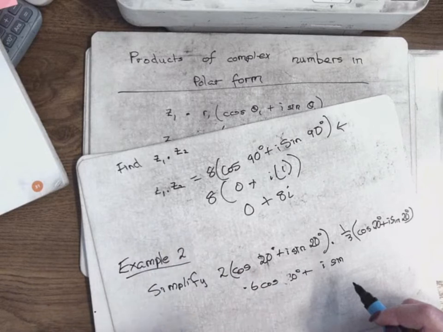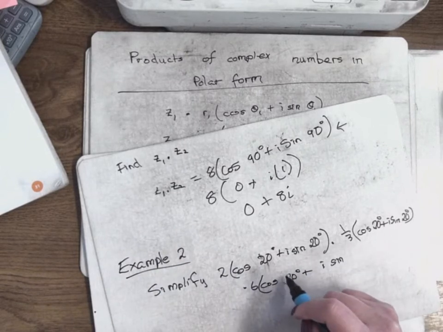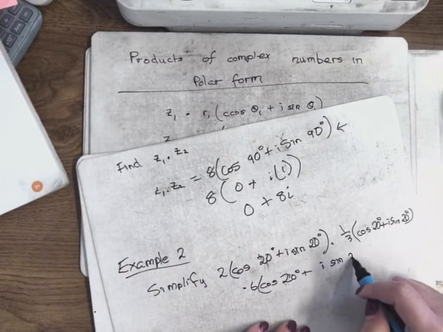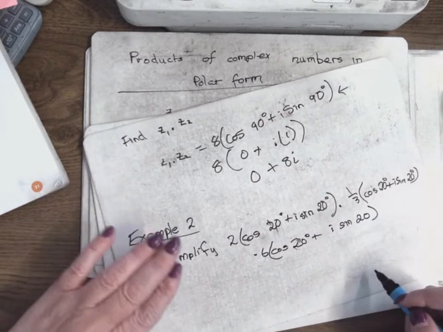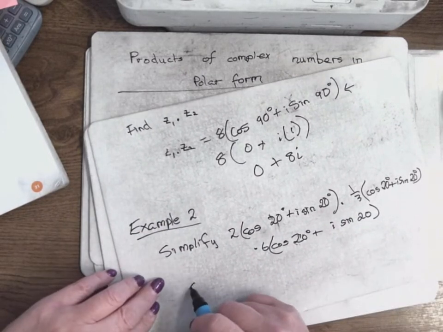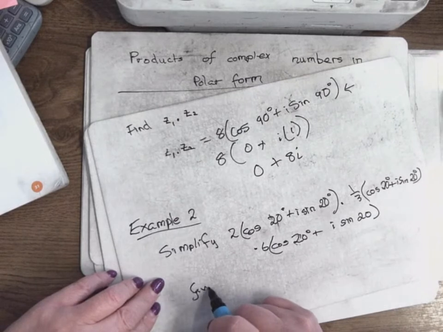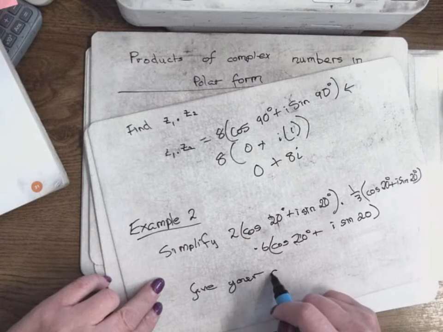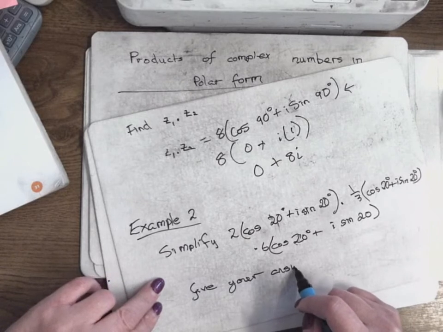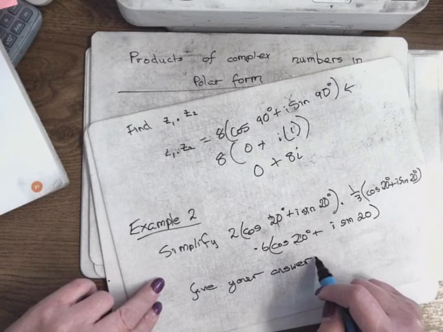Sorry, that's really bad, because the bracket should be here. Cos of 20 plus i sine 20. And give your answer in the form a plus bi.